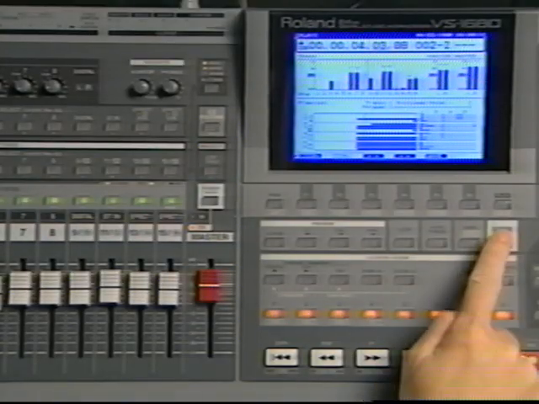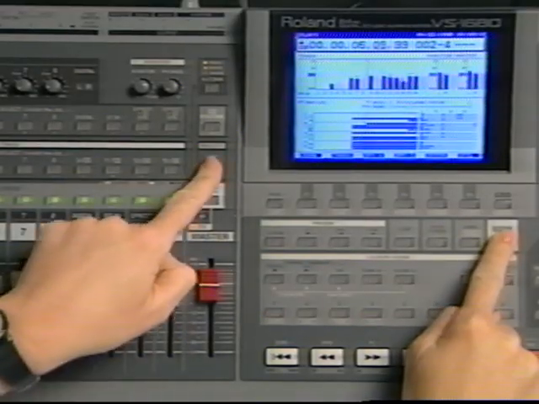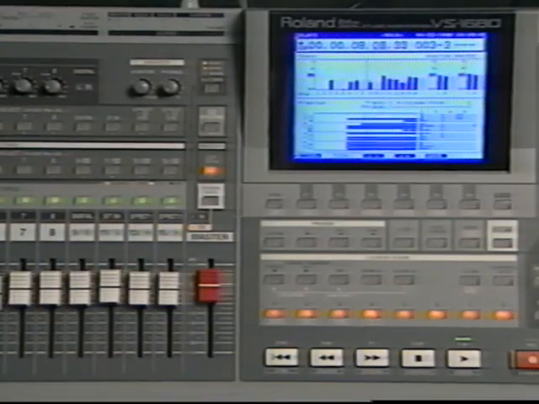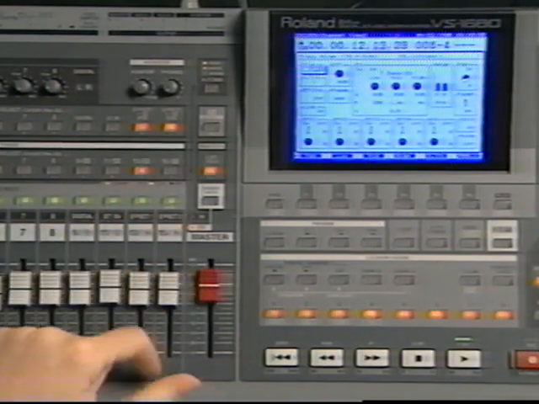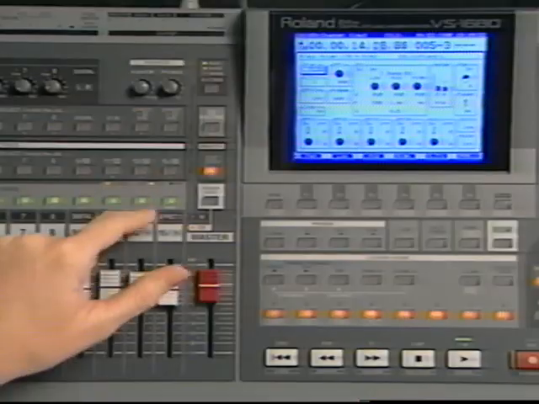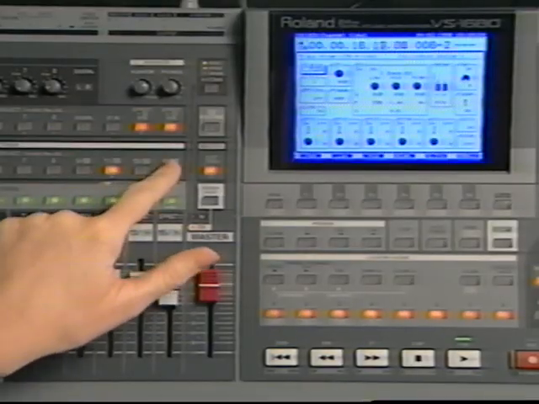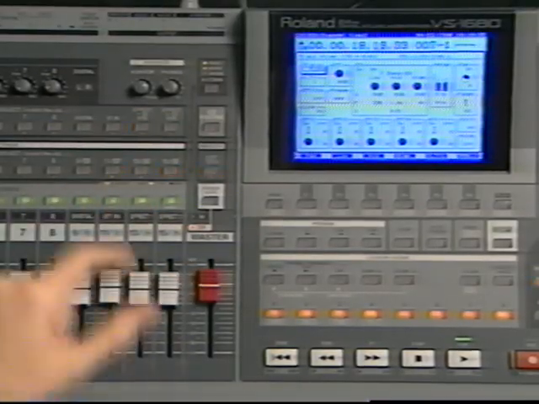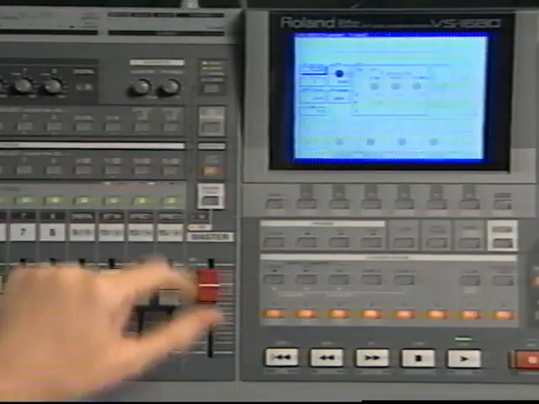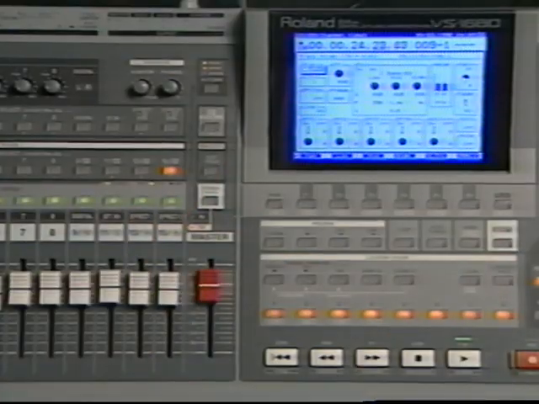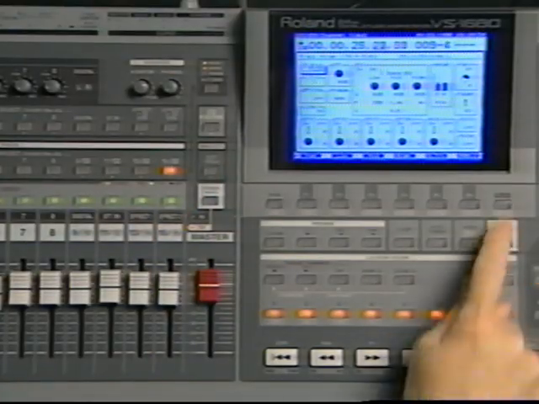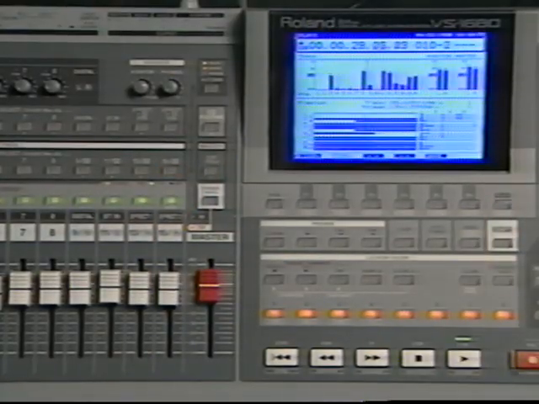To solo a track, hold down Shift and press the Edit Solo button. It will begin to blink. Solo mode is now enabled. Press the Select button above the track fader you wish to solo. You can even solo more than one track at a time. When you are done, hold down Shift and press Edit Solo again to turn off the solo mode. Press Play Display to return to the playlist.